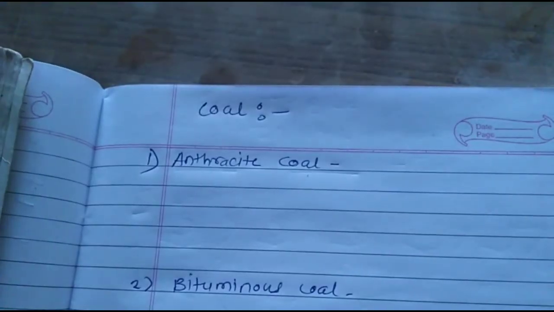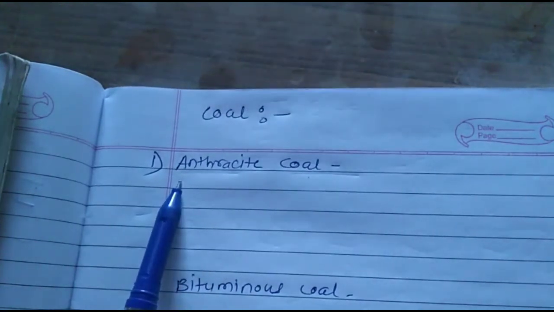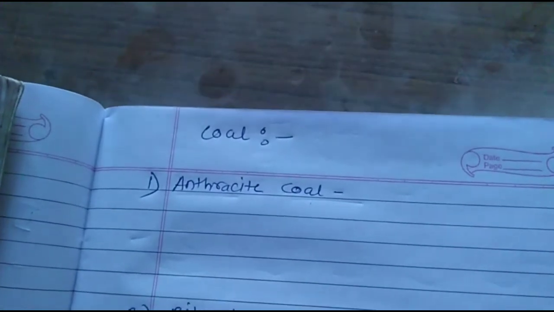First, we learn the first type of coal, anthracite coal.